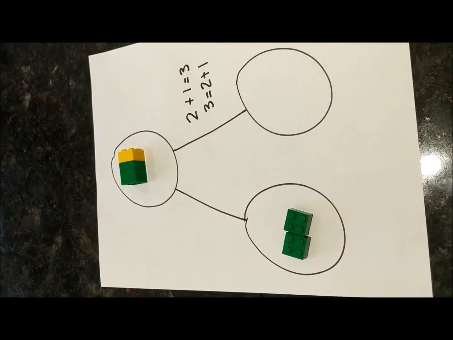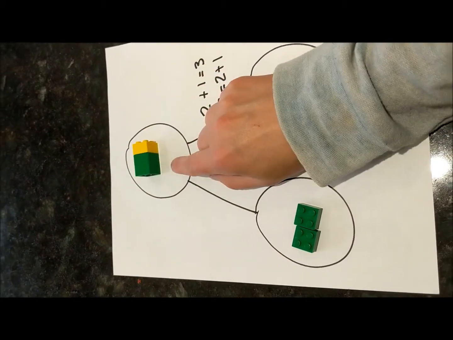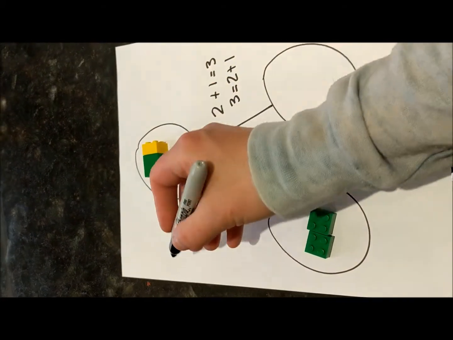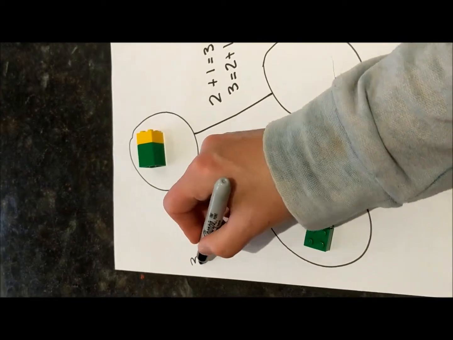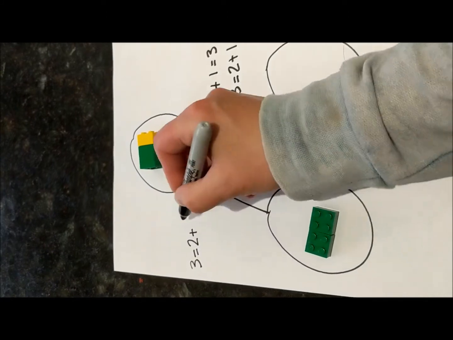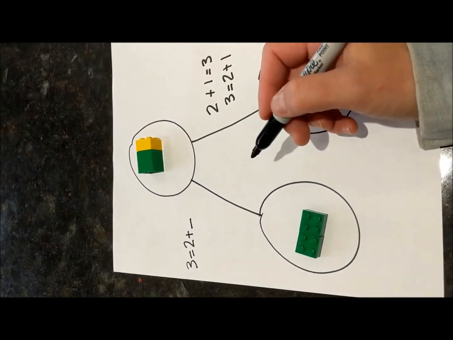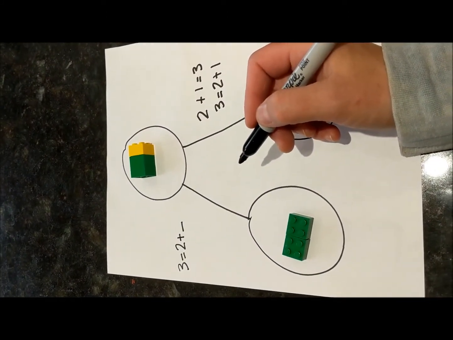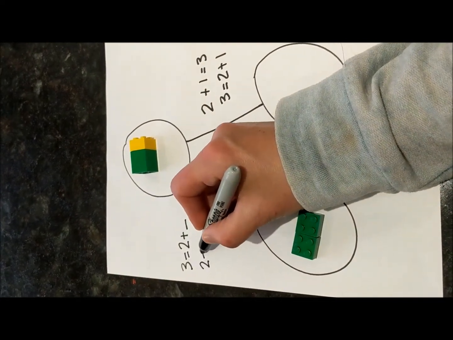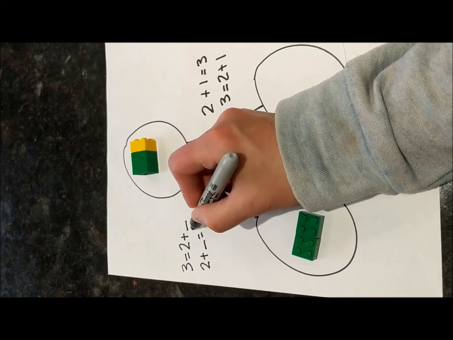So let's take this one part away. Let's say we just have the 3 up here and the 2 in this part. So they could say 3 equals 2 plus blank, and they have to try and figure out what that is. And of course they could do the reverse sentence for that, which is 2 plus blank equals 3.